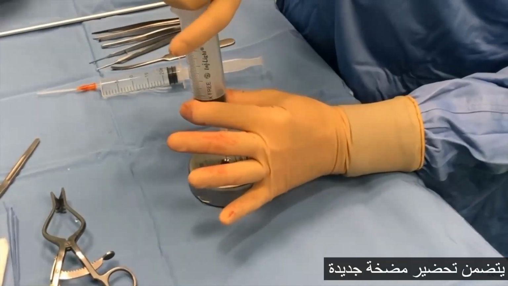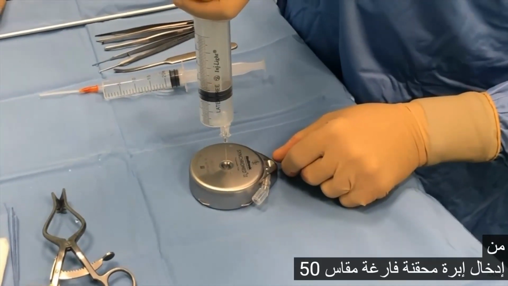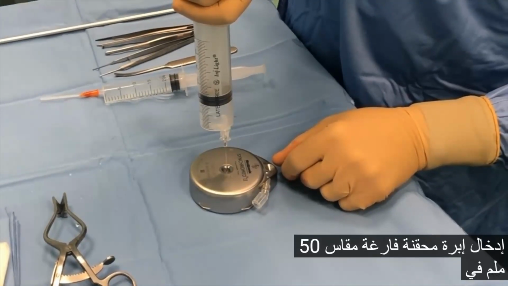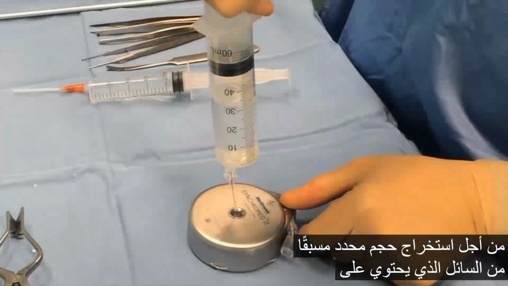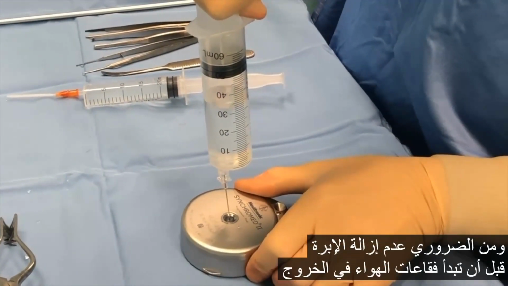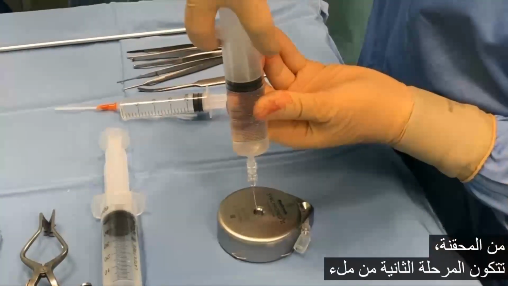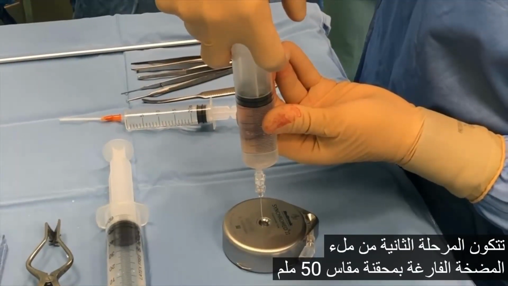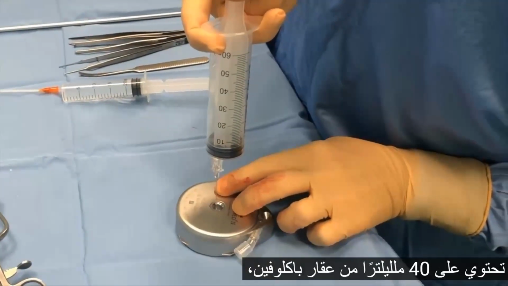The preparation of a new pump includes 3 main phases. The first one consists of inserting the needle of an empty 50 ml syringe into the reservoir fill port in order to extract a predetermined volume of the fluid containing the device. It is essential not to remove the needle before the air bubbles start coming out in the syringe. The second one consists of filling the empty pump with a 50 ml syringe containing 40 ml of baclofen drug.